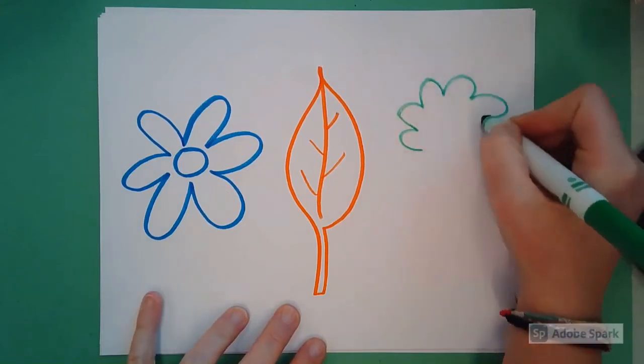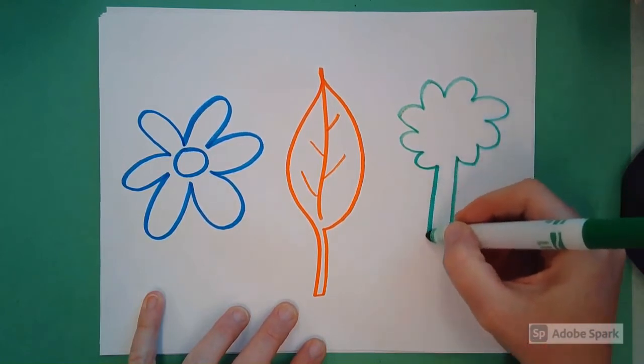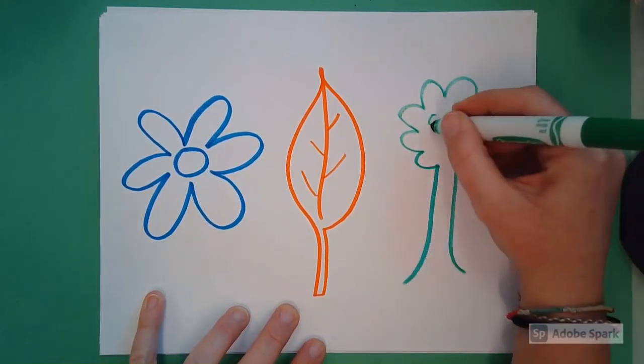And a tree, oh my goodness, there's just too many different ways to draw trees. You can't have rules for drawing trees.